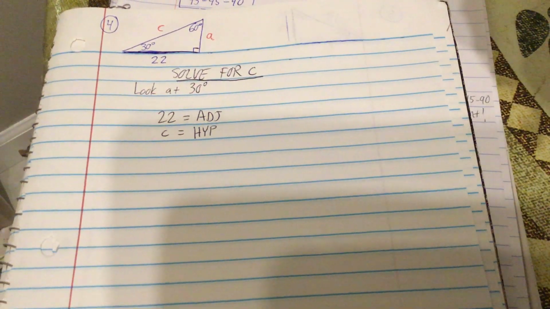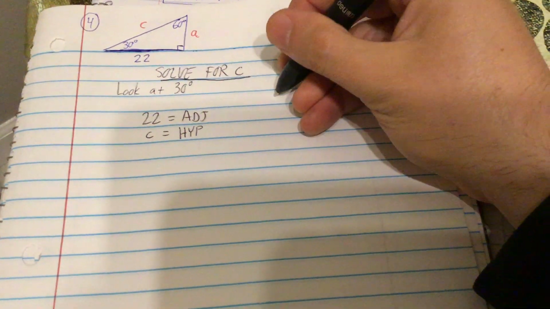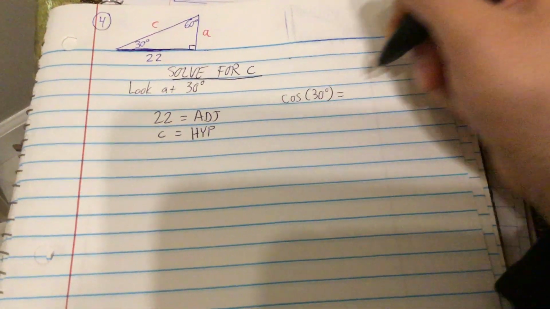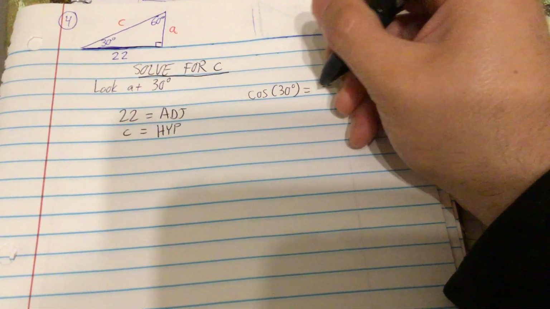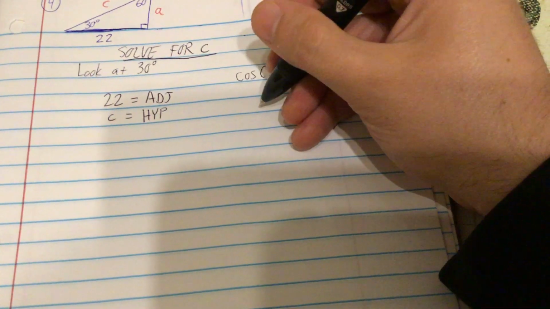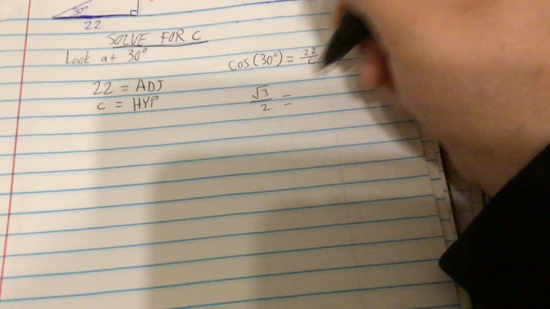Which trig ratio is going to let me use an adjacent and a hypotenuse? The cosine. So the cosine of 30 degrees is equal to 22 over C. And if I go back to my cosine of 30 degrees, that's going to be equal to radical 3 over 2.